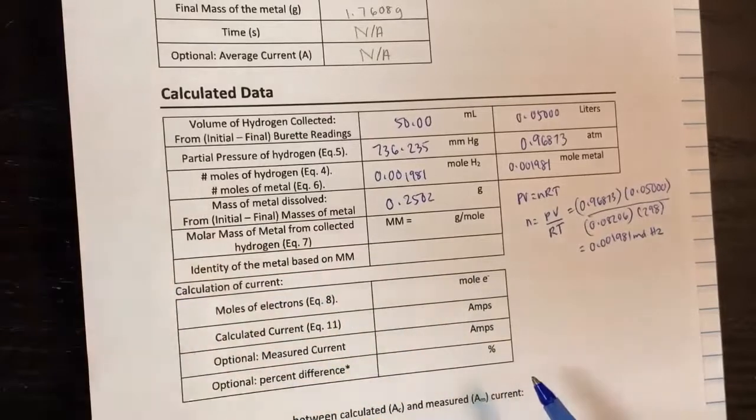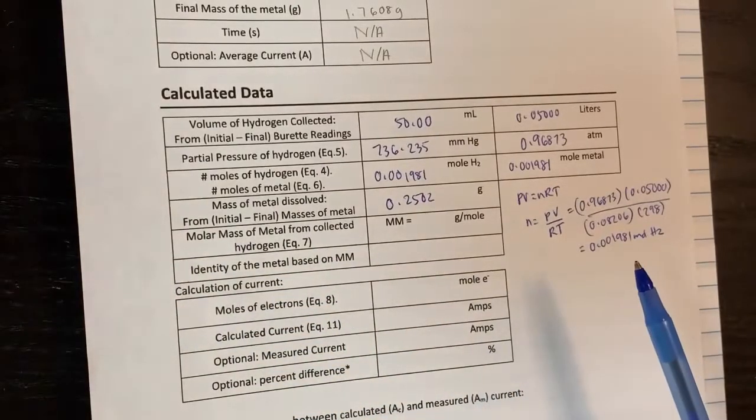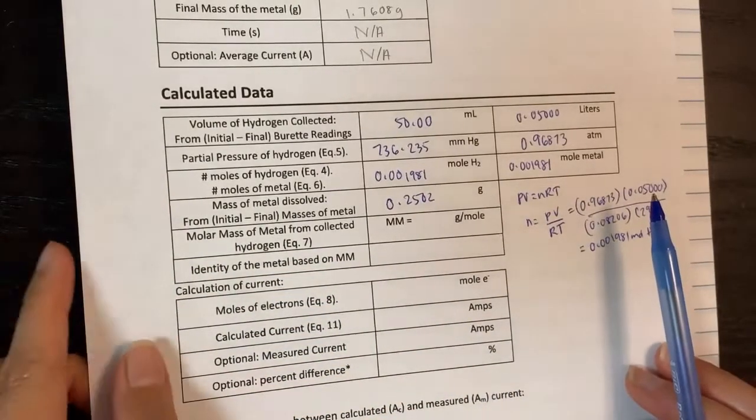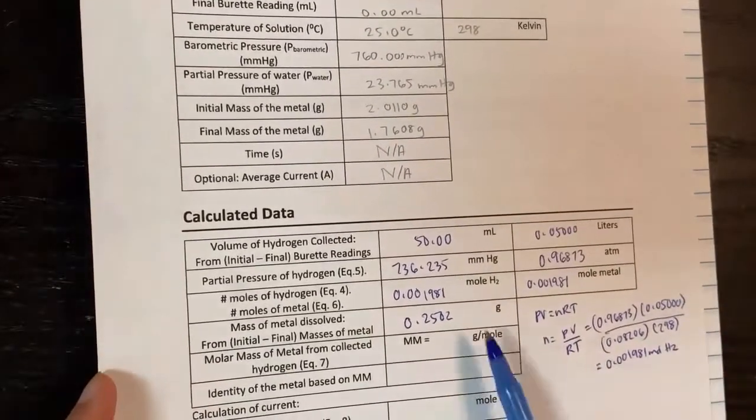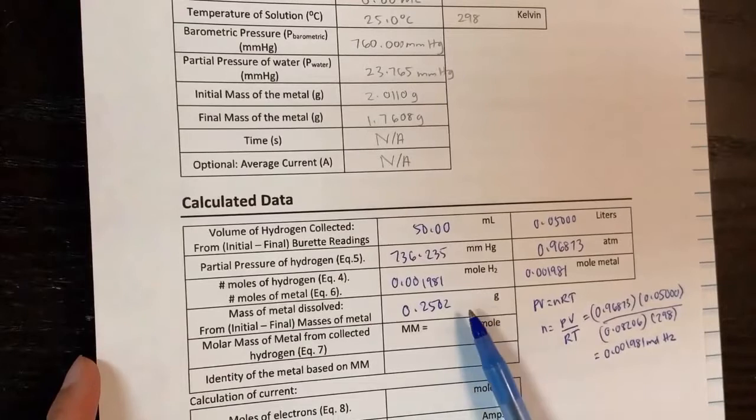Okay, so hopefully this helps. This is the stuff you'll end up needing for your results section. So remember, to get the molar mass, you just take the grams divided by the moles.